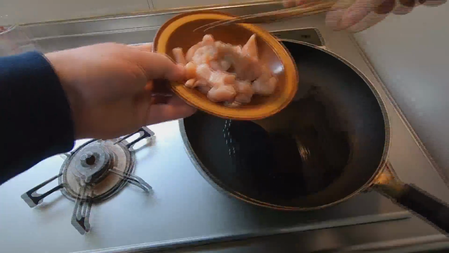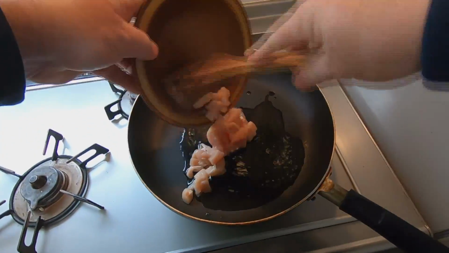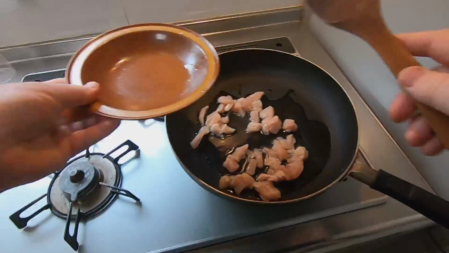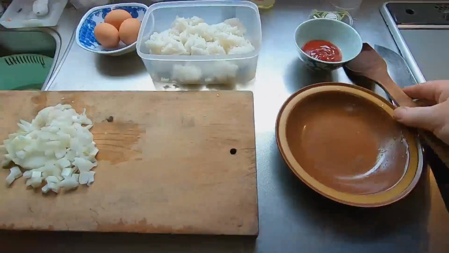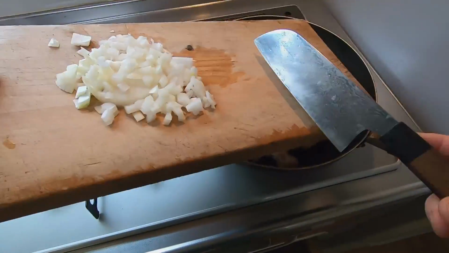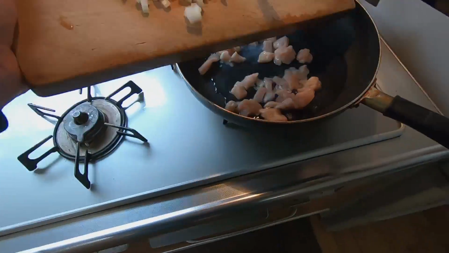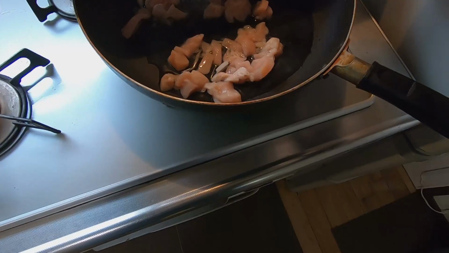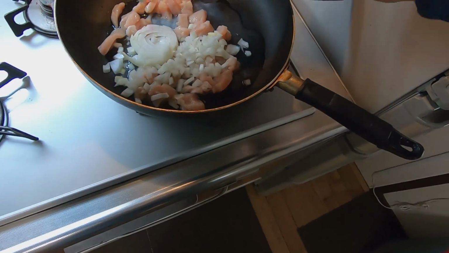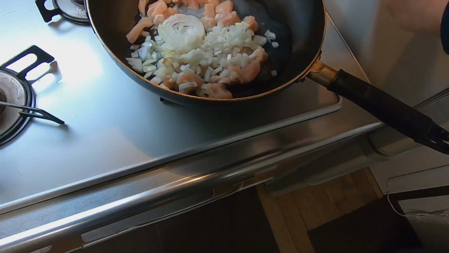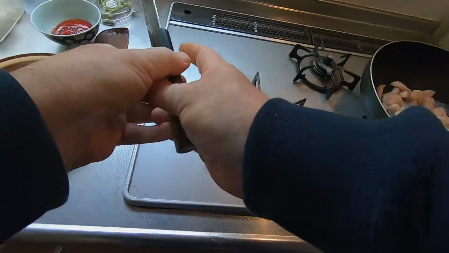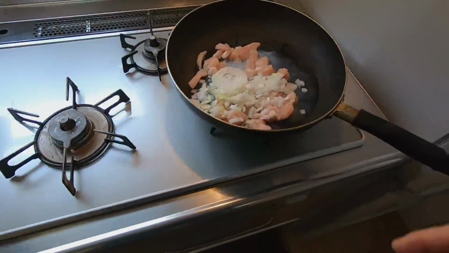Now I'll add the chicken chunks and chopped onions to the fry pan. I'll mix and brown these ingredients for a few minutes to make sure they're well cooked.